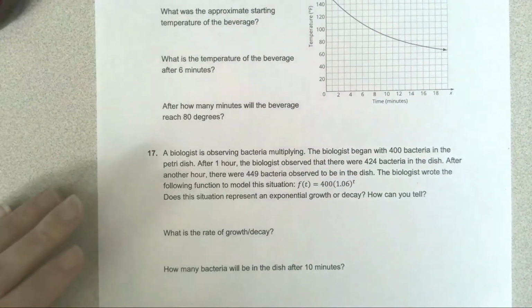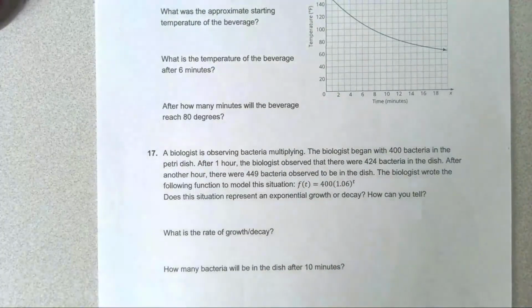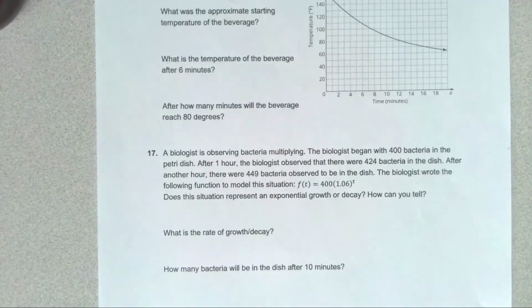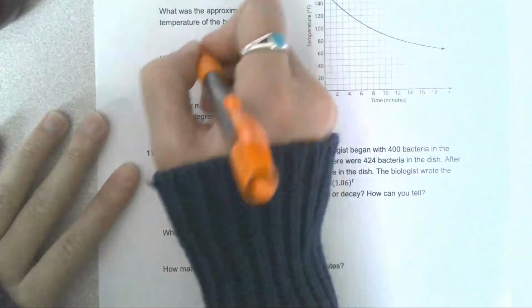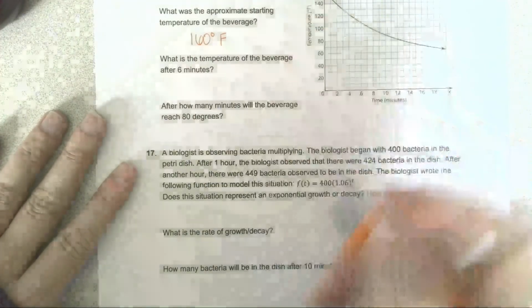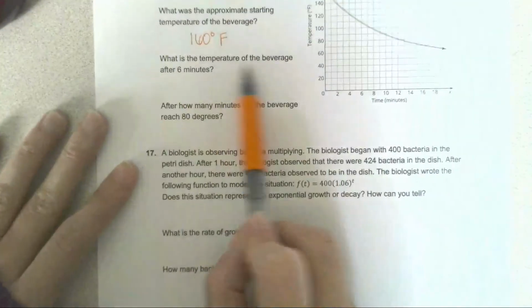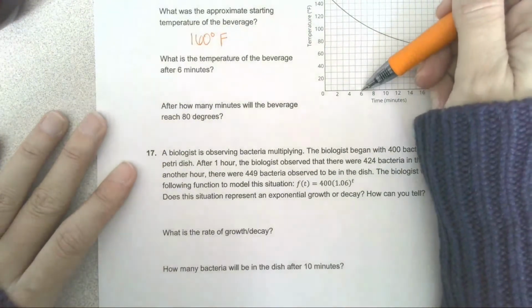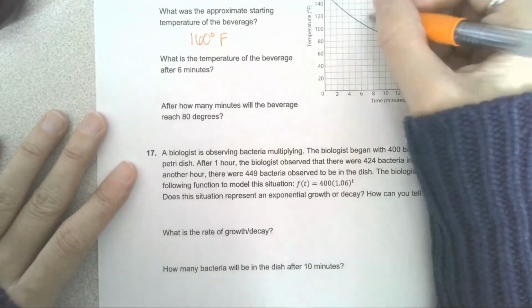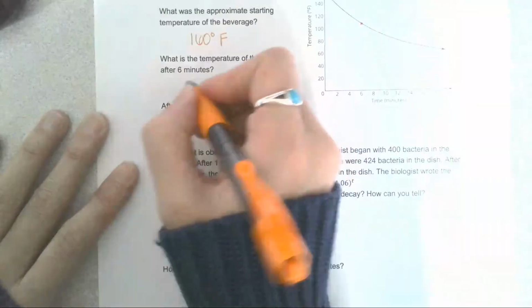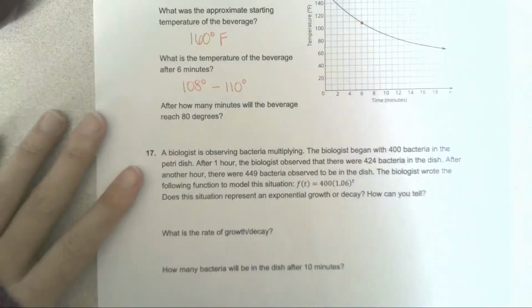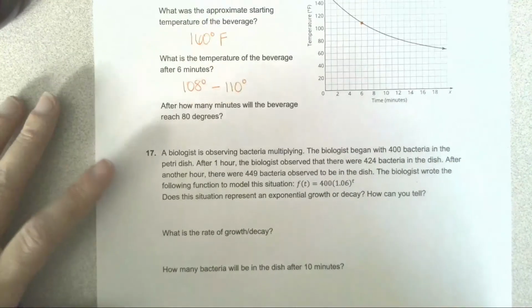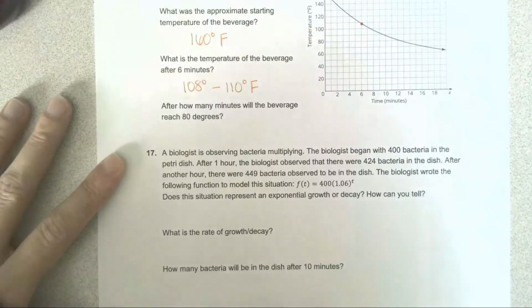The graph represents the exponential function that models the relationship between the temperature of a cooling beverage and the time in minutes. What was the approximate starting temperature of the beverage? We find the starting temperature right up here at the y-intercept, and it looks like it was about 160 degrees Fahrenheit. And it says, what is the temperature of the beverage after 6 minutes? 6 is here, so if I fill that up, it's very close to 110. For this problem, I would accept anything from 108 degrees to 110 degrees. Maybe even 107. We'll add the F there for Fahrenheit.